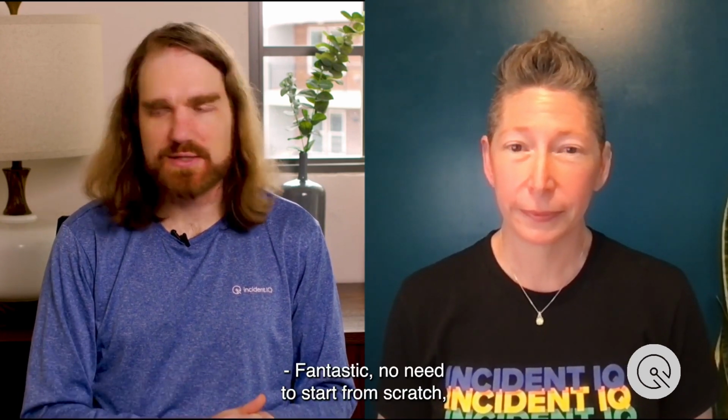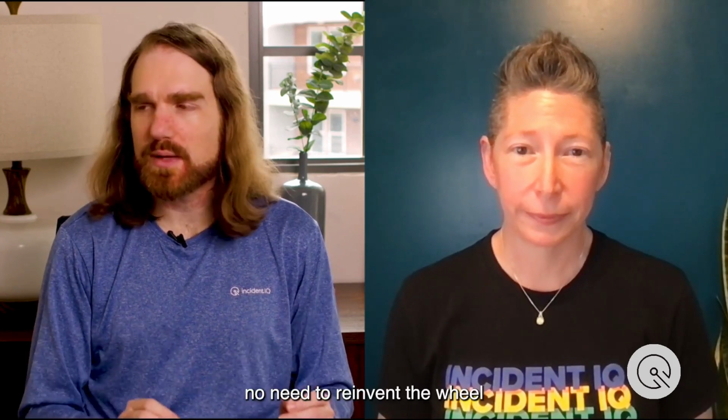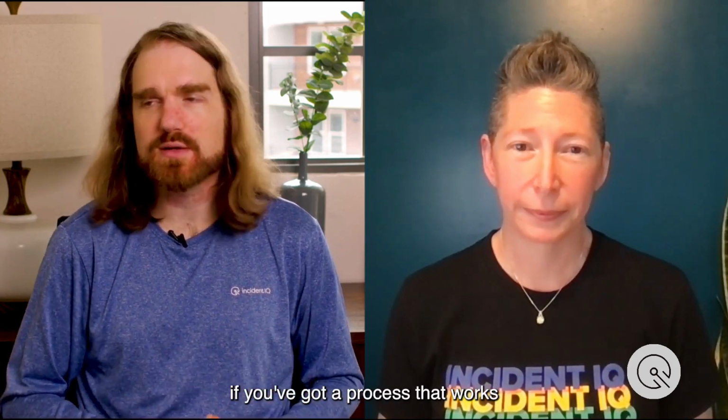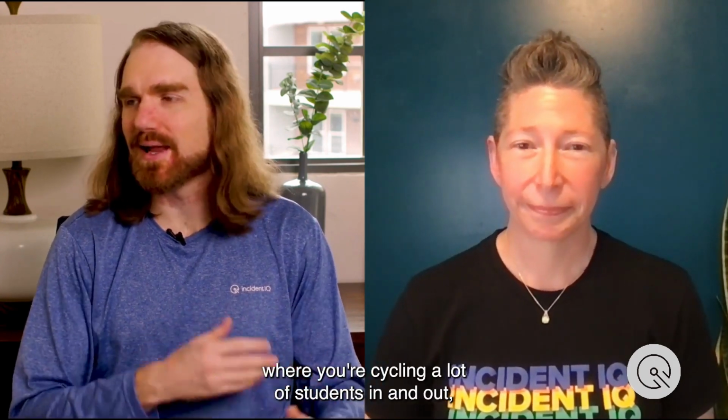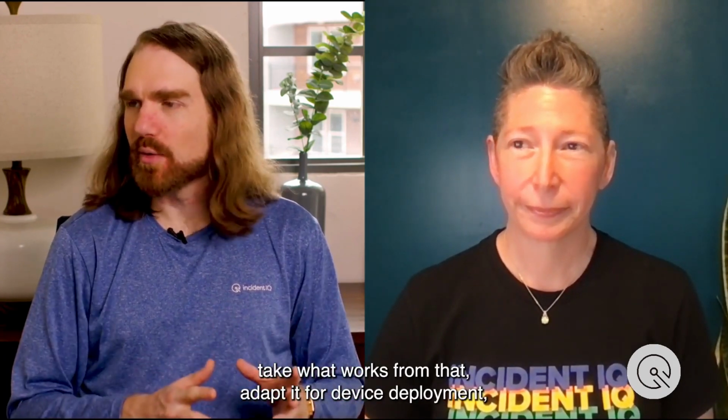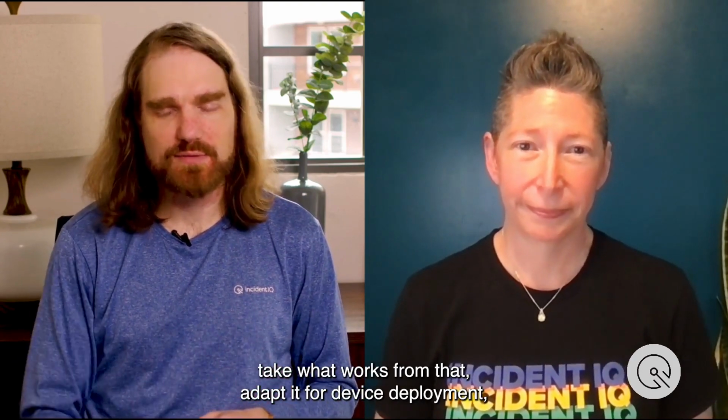Fantastic. No need to start from scratch, no need to reinvent the wheel. If you've got a process that works for other large events where you're cycling a lot of students in and out, take what works from that, adapt it for device deployment, good to go.